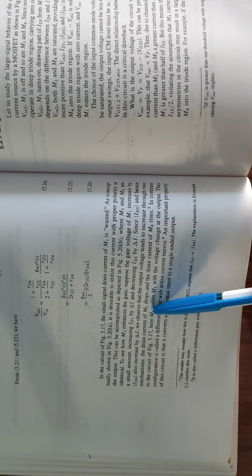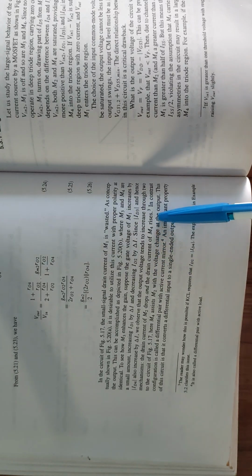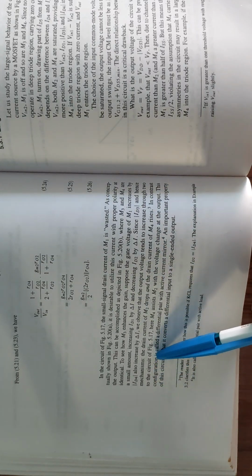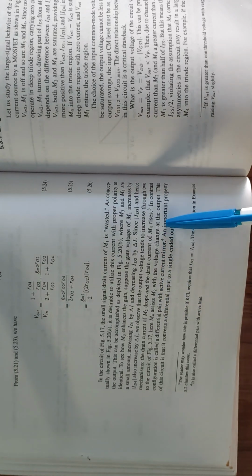The drain current of M2 drops and the drain current of M4 rises. In contrast to the previous circuit, here M4 assists M2 with a voltage change at the output.